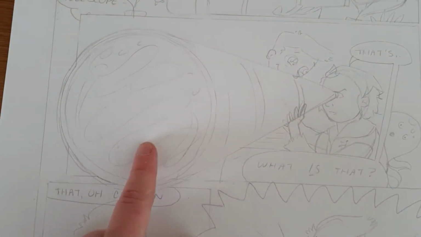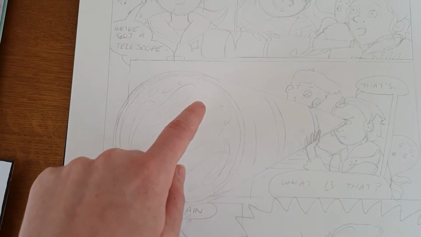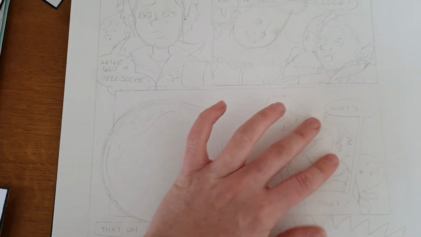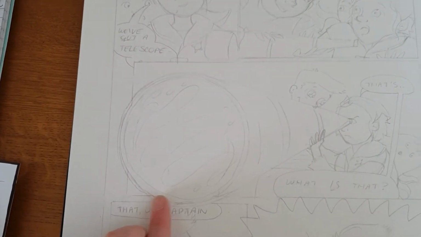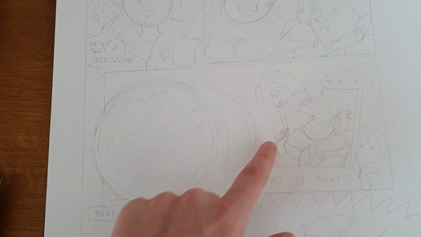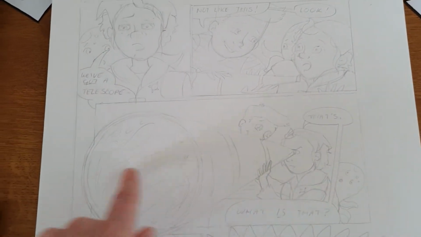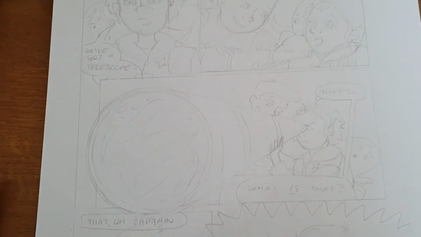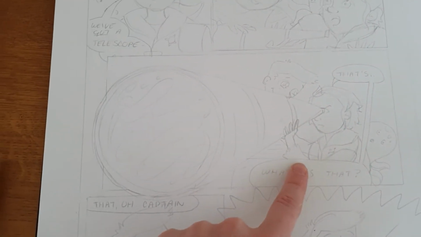So Zaffy looks through, and then I use the perspective of the telescope. And then this will actually be what Zaffy is seeing, not the end of the telescope. But I just thought that was a cool effect to pan over to the next frame. And it also guides the reader, because normally, like I said, you'd read left to right, but this is going opposite. But I think that effect guides the reader, but I could always flip it. Portraying the pause.